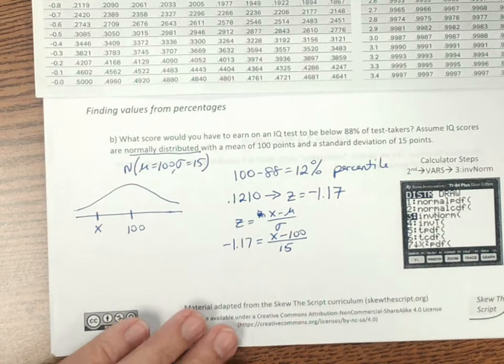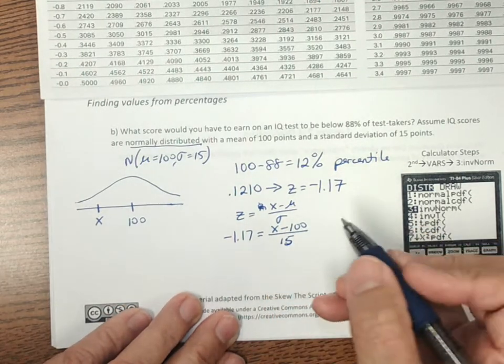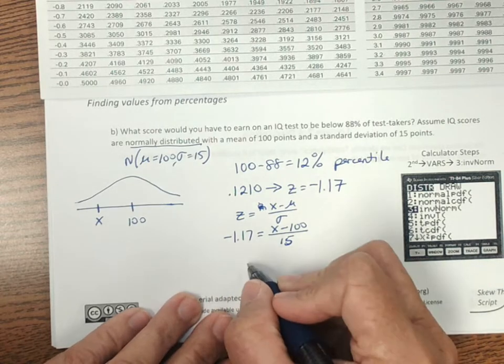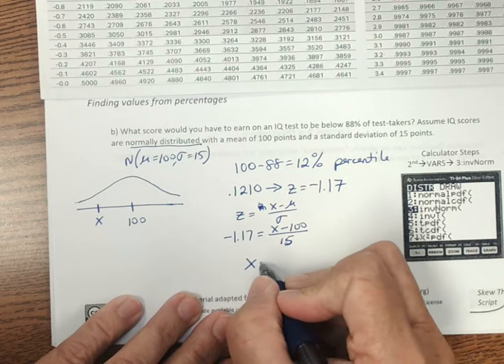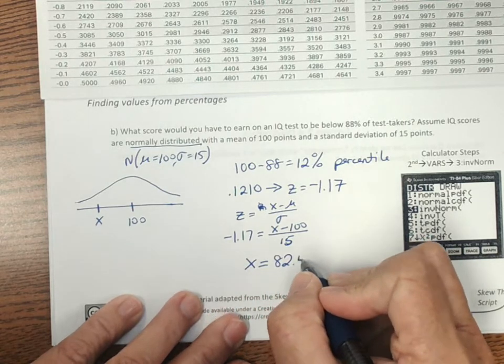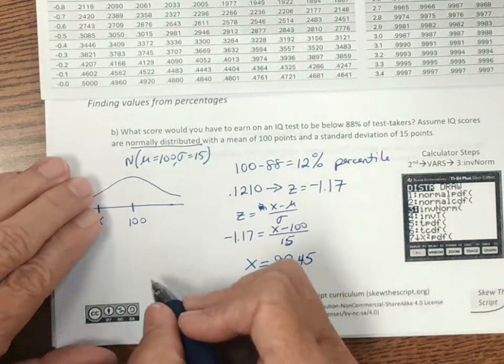And here's where you get to do some algebra. So those of you who are thinking there's not enough math and stats, here we go. Multiply both sides by 15, and then I will add the 100. And I get x is equal to 82.45.